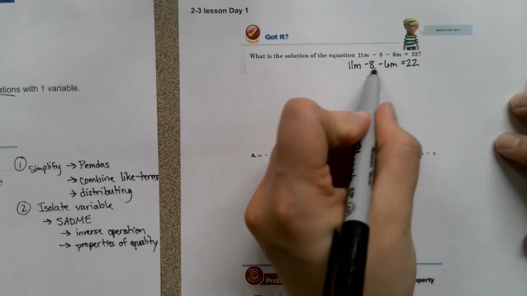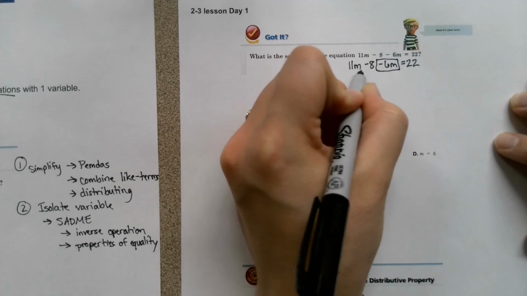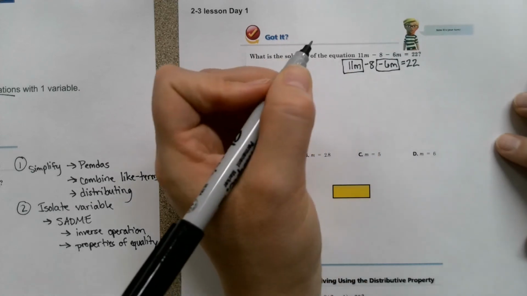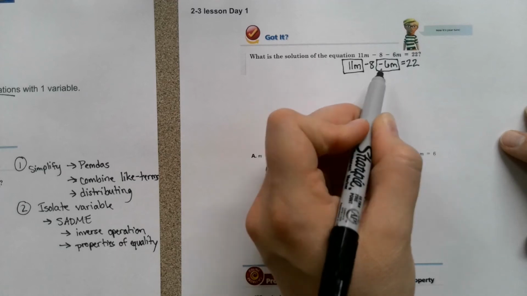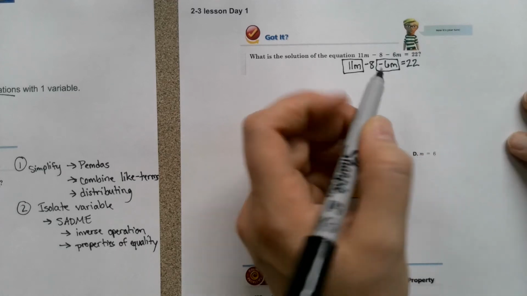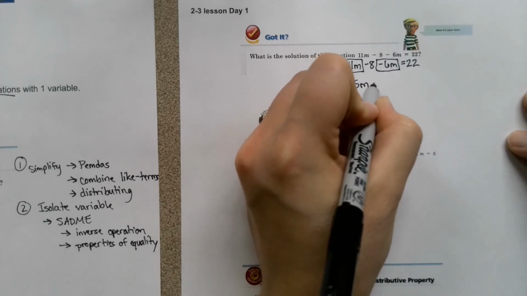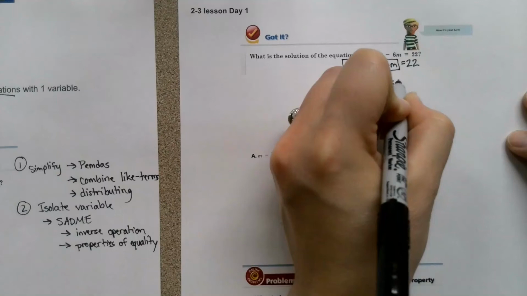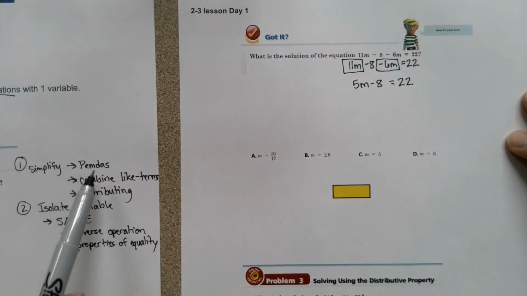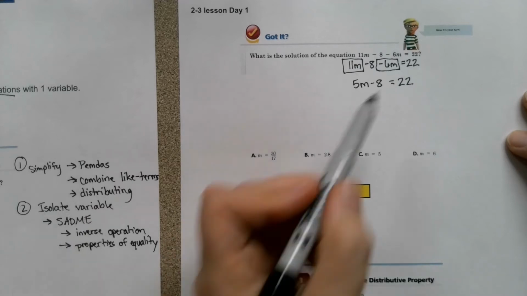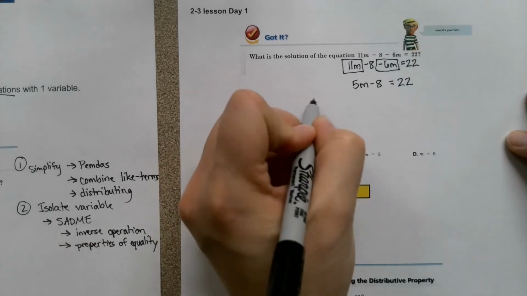So looking at the left side of the equal sign, we have a negative 6m and 11m. It's owning the sign in front of it. Nothing should be left over. It's a negative 6. So when we combine them, 11 and negative 6 combined together gives us 5m. And then we're still subtracting 8 is equal to 22. We've simplified as much as we can using PEMDAS, combining like terms, and distributing. There's nothing to distribute, no parentheses, so now we can go into isolating.